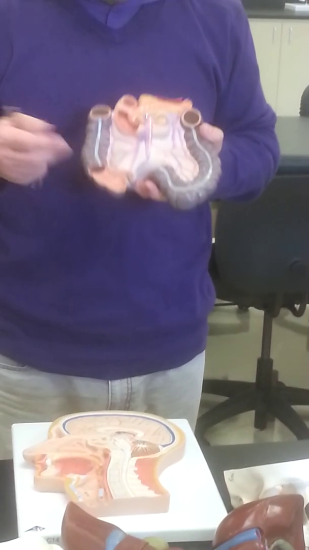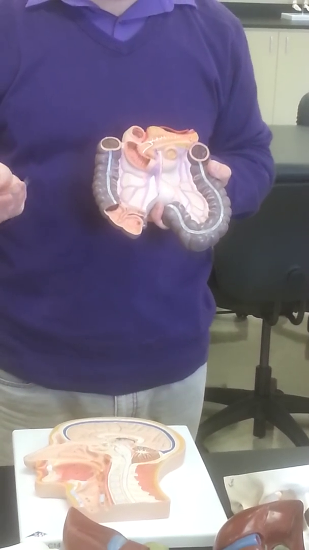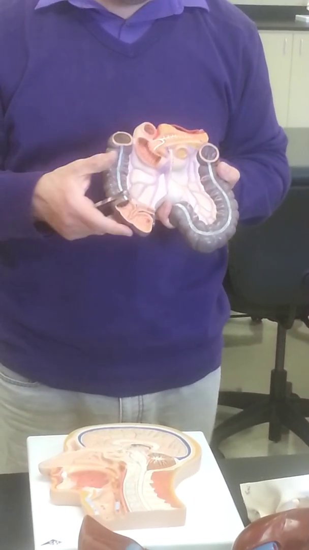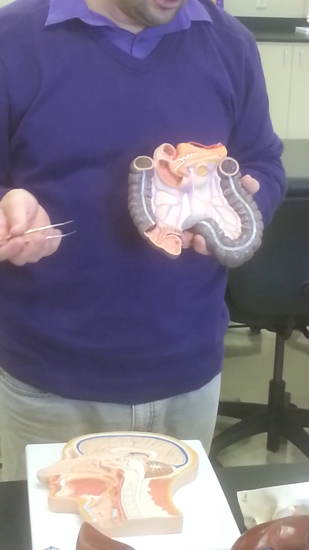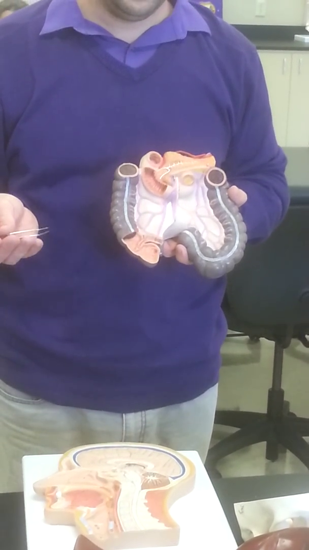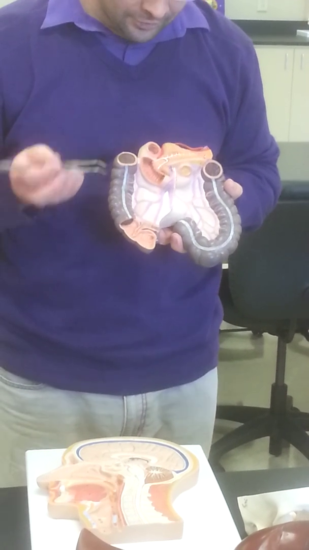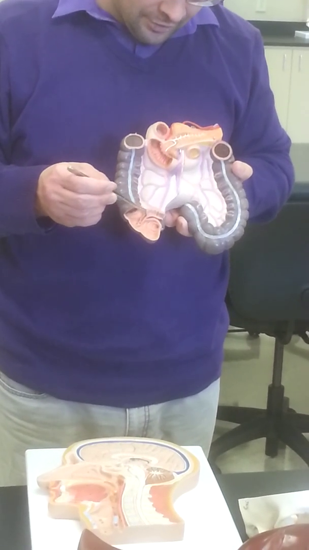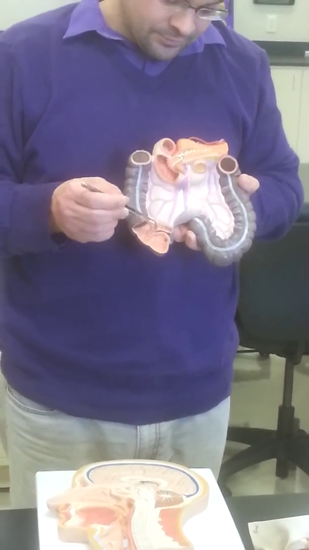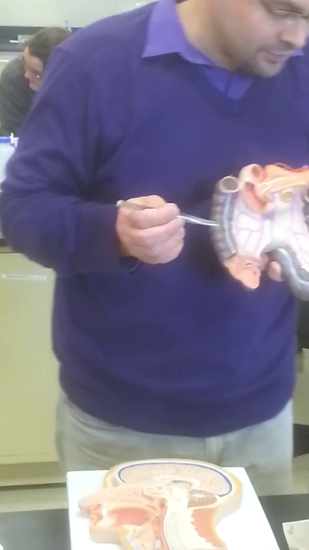Ileocecal sphincter, only on this model. All right, that is a valve that separates the large and the small intestine from each other. So the name ileocecal. So ileo is the ileum, which is the last part of small intestine, cecum, first part of large intestine. So that would be right here, this valve. So that just separates small and large intestine.